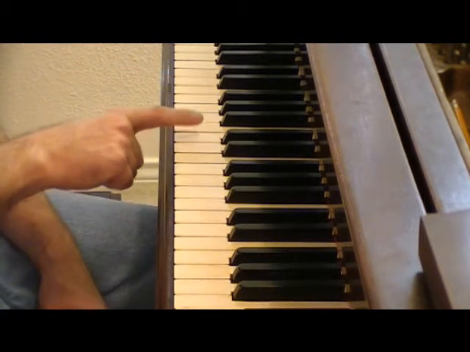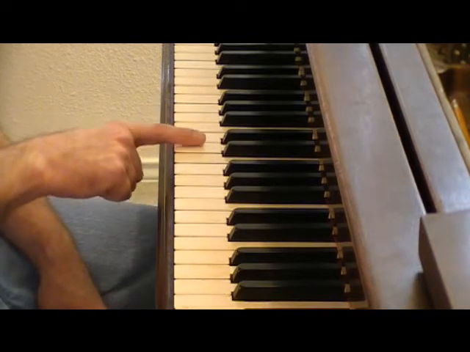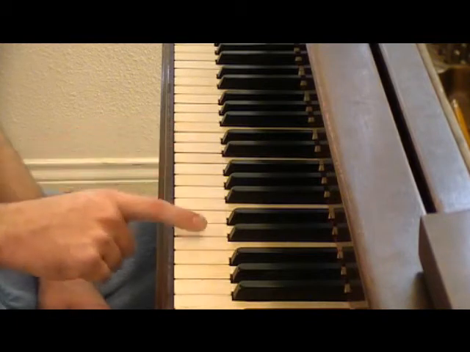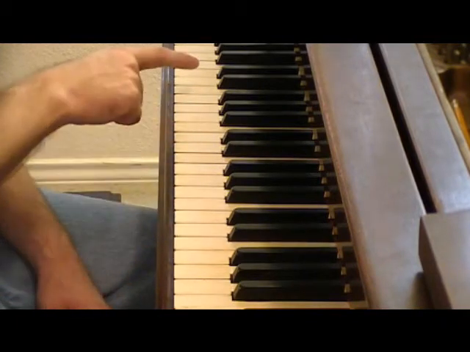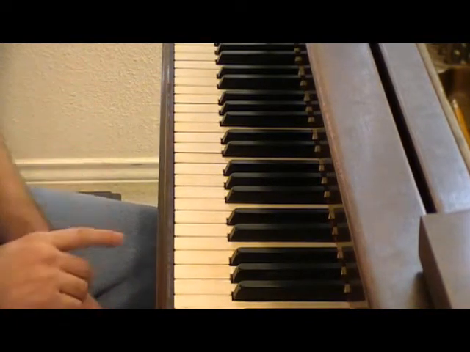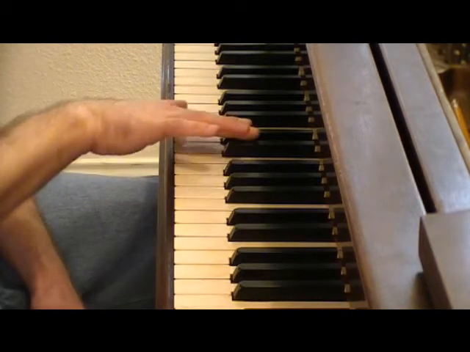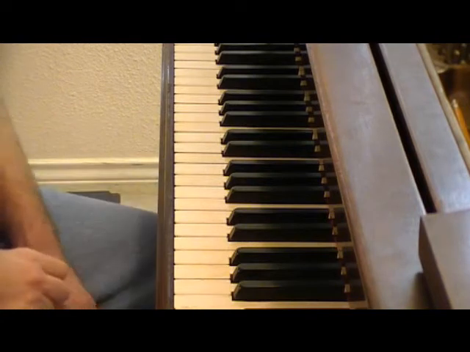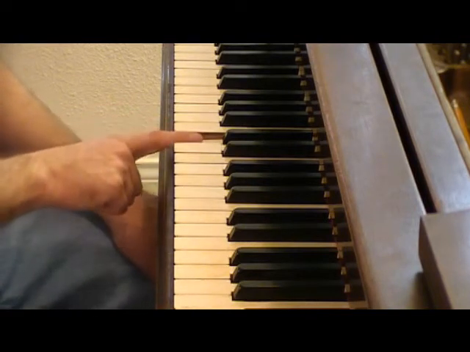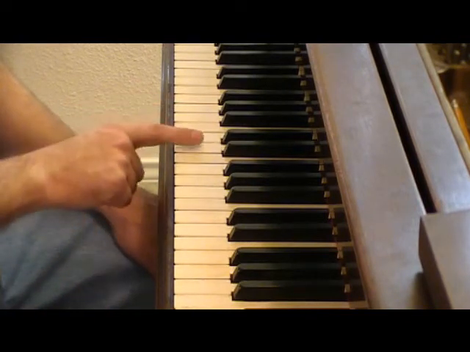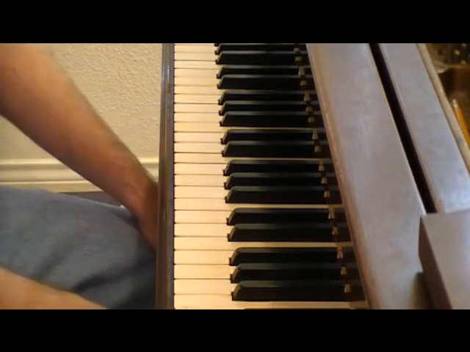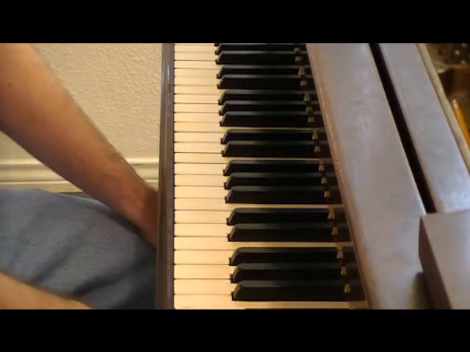So here's C, here's D. Guess what comes next? You're right, E. Here's an E. Here's an E. Think about it this way. The C is on the left of the 2 group. The E is on the right. The D is in the middle. So to recap, C, D, and E. What I would like you to do right now is pause this video.